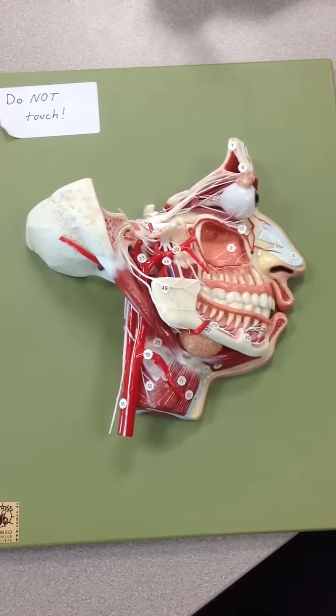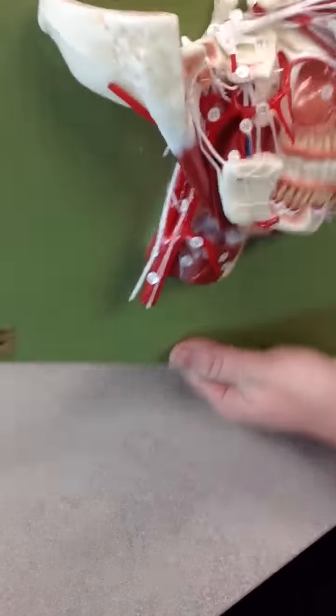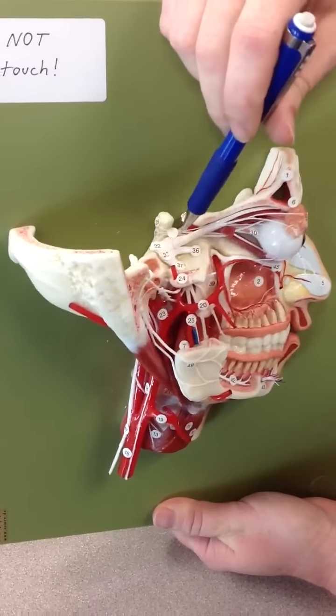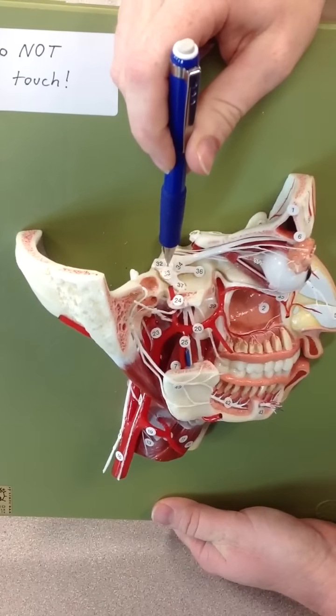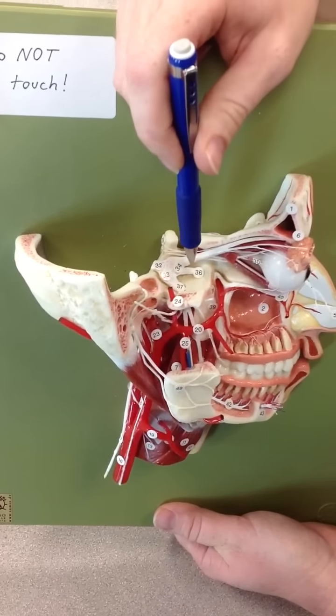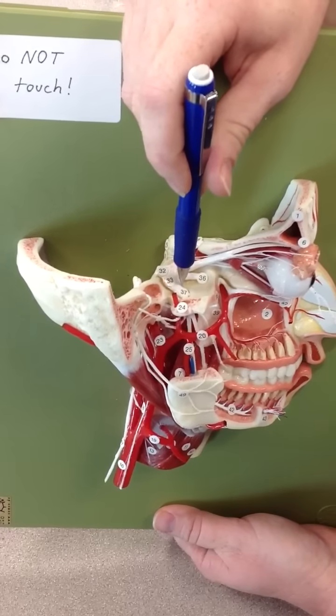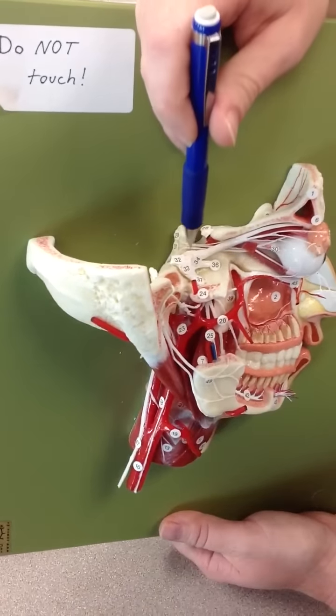We're looking at the infratemporal fossa region here. As we look at the top, we have some of the branches that are going to the orbit. This is the trigeminal nerve, this is the trigeminal ganglia, this is the ophthalmic branch of trigeminal, maxillary and mandibular branch of trigeminal.